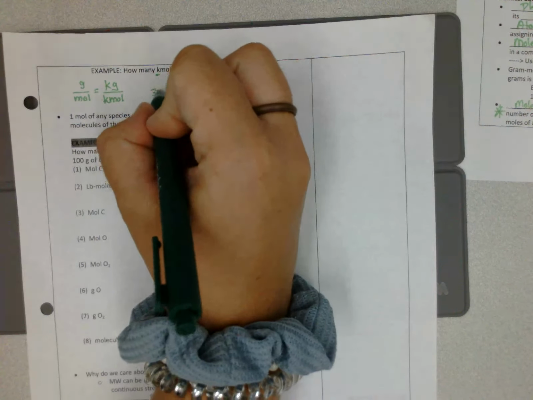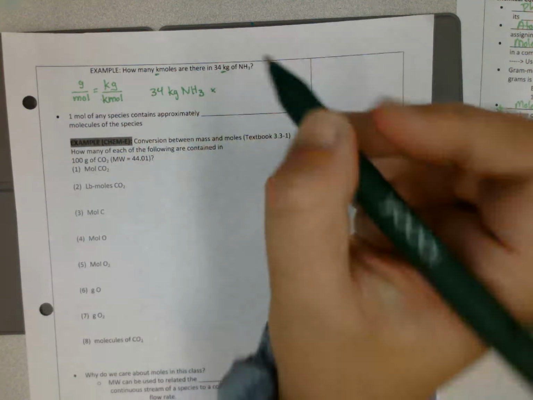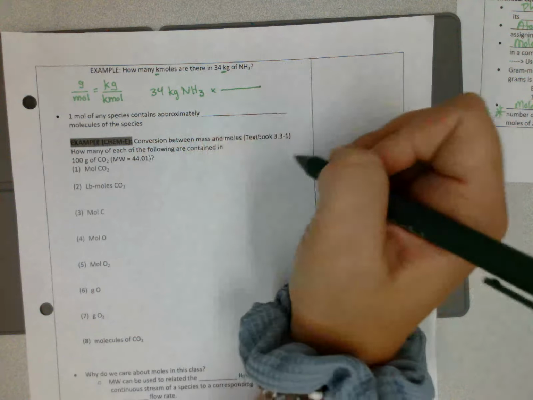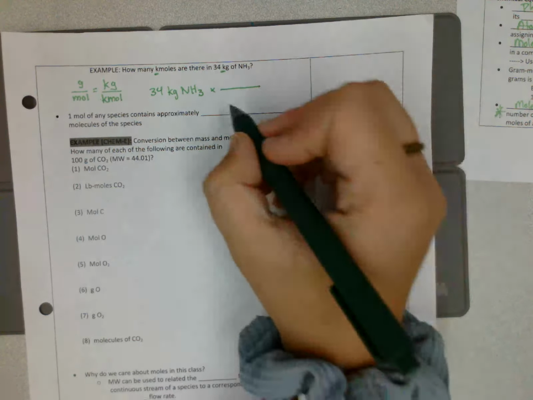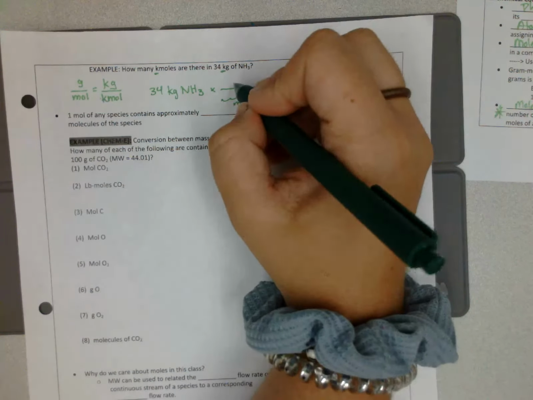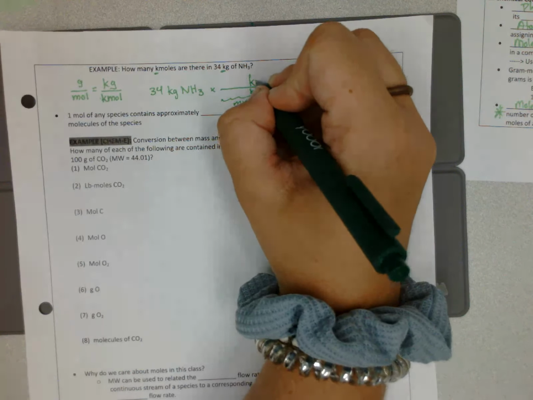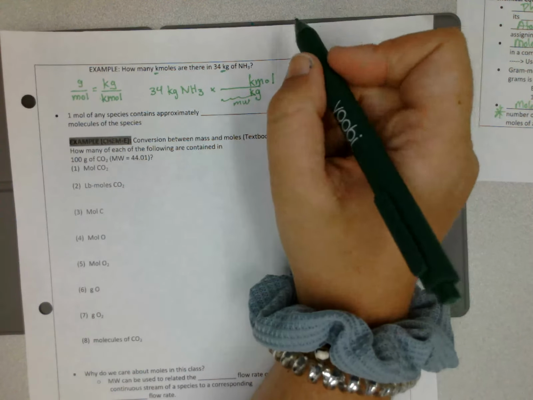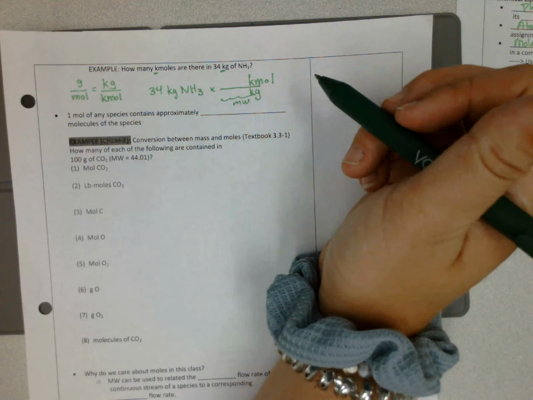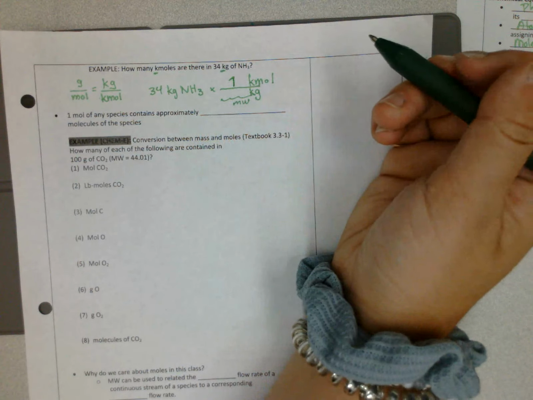So if you take 34 kilograms of ammonia, which is NH3, if we want to know how many kilomoles there are, we're going to multiply by the molecular weight, right? So this is the molecular weight right here. So molecular weight, if we want to get rid of kilograms, kilograms must be on the bottom, which means kilomoles must be on the top. And if you're pulling anything from the periodic table, it is in terms of kilograms per kilomole. So that means this number for kilomoles is 1.